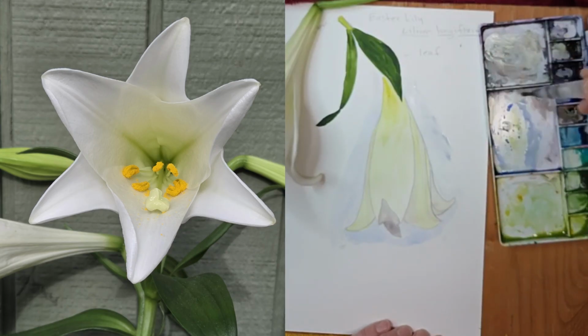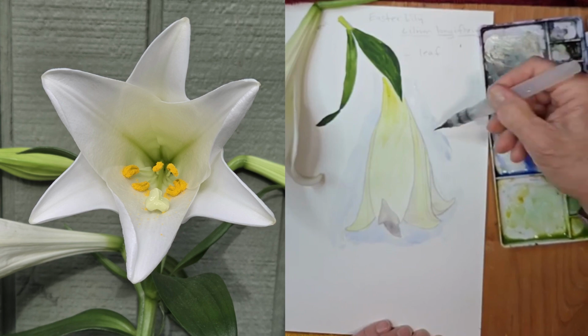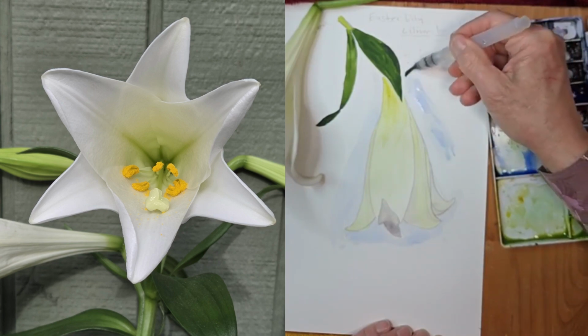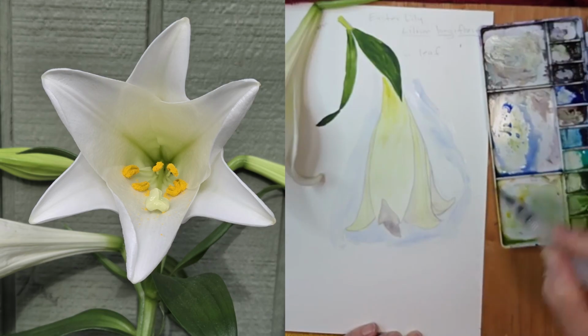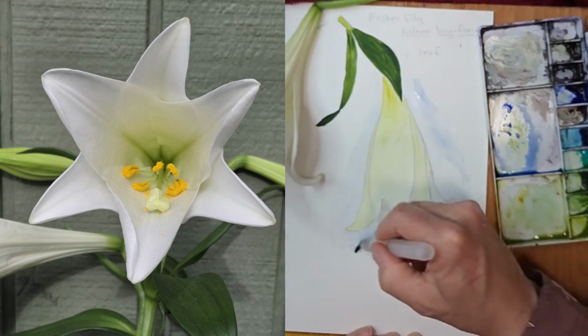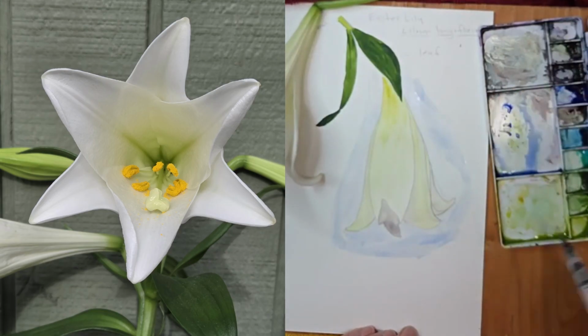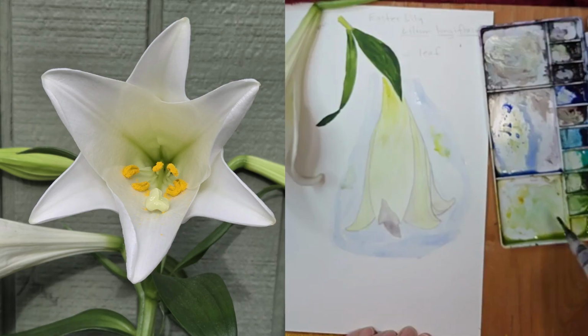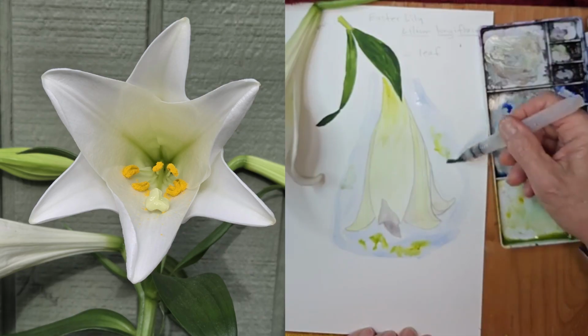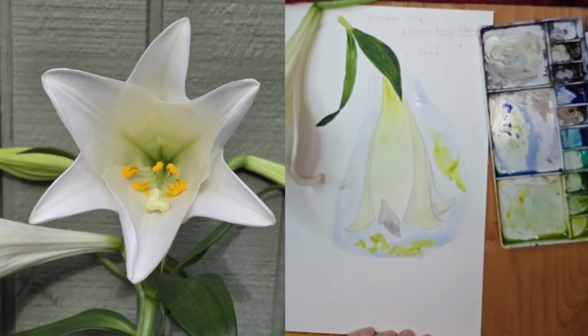So that's kind of subtle. That's kind of nice. And if I wanted to, I could just go wet in wet here and add maybe some touches of green here and there, as if this was like, oh no, I probably messed it up.